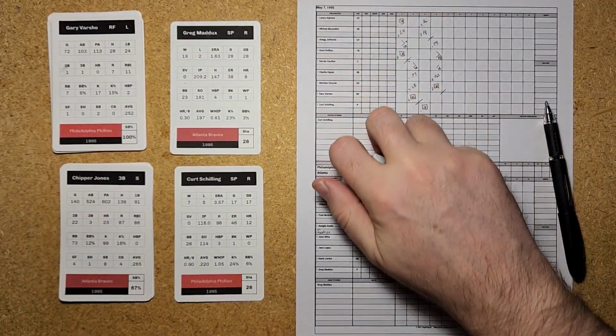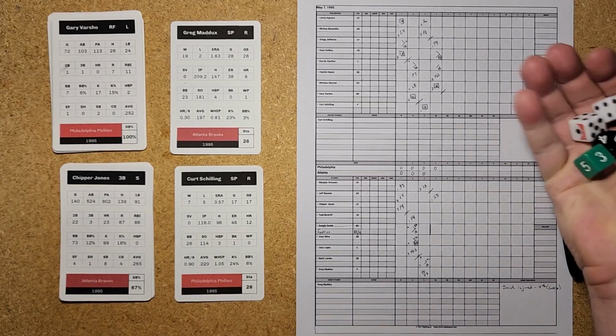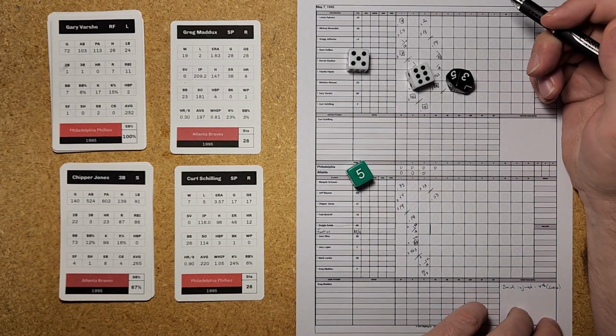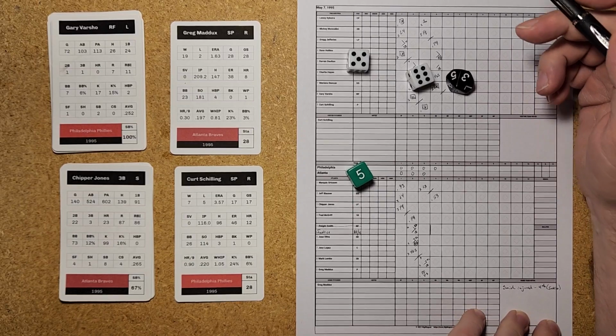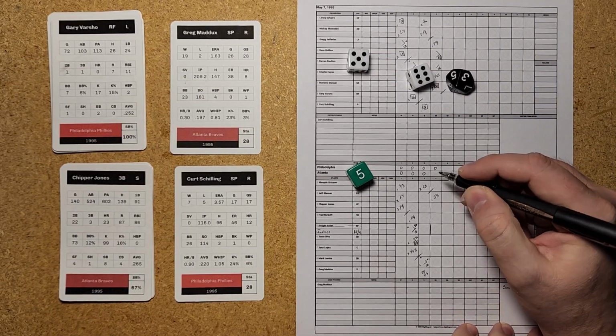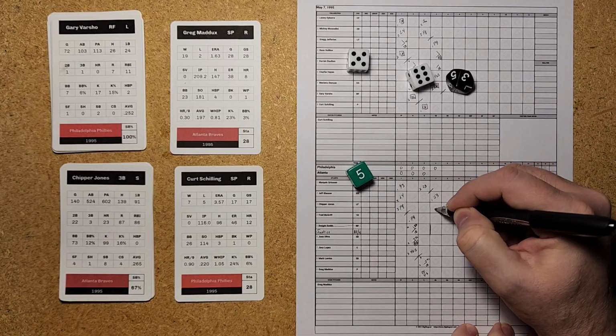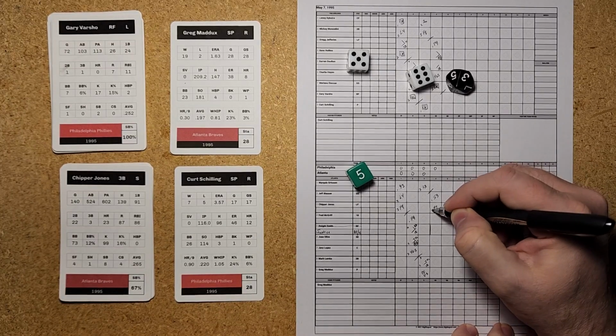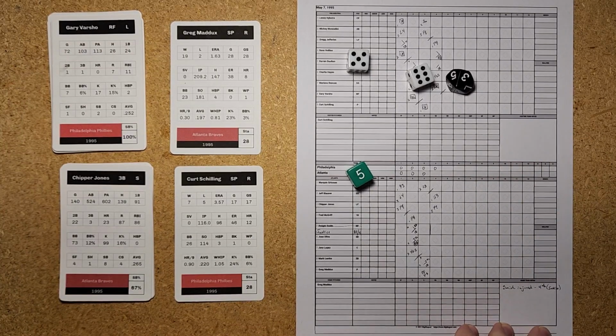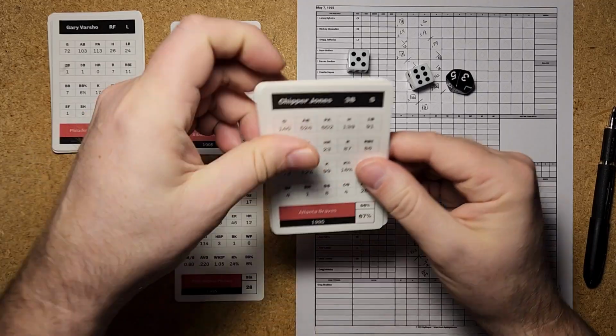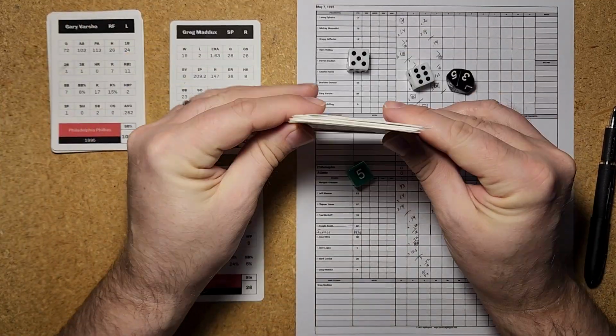Chipper Jones now up. Chipper is 0 for 1. He flied out to right field in his first at bat. 56, going to be another fly ball, this time to left center field as he goes the opposite way. In left is going to be Greg Jeffries, and he ranges over into the gap to make the play, and that's going to be out number 2.